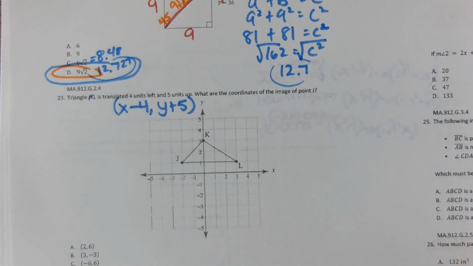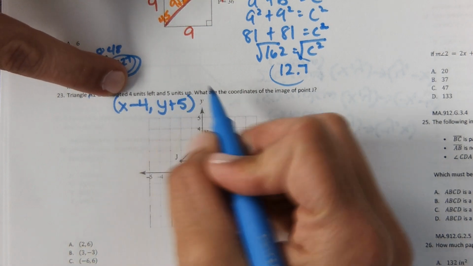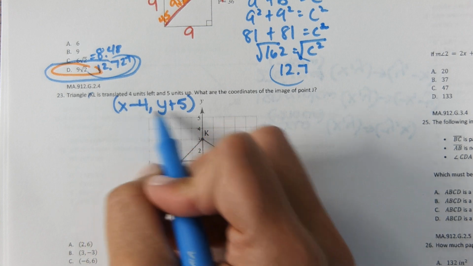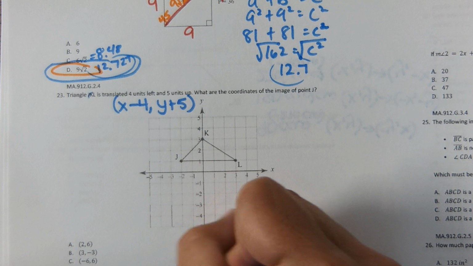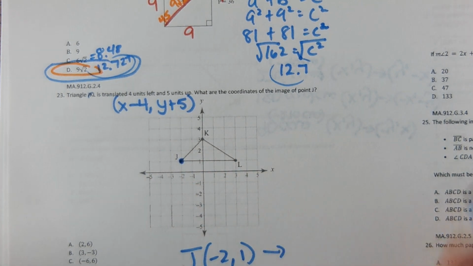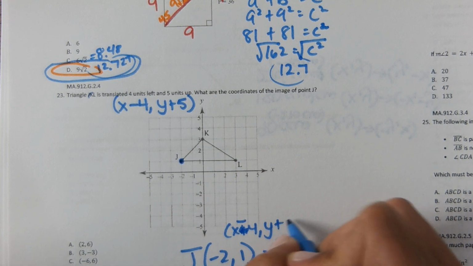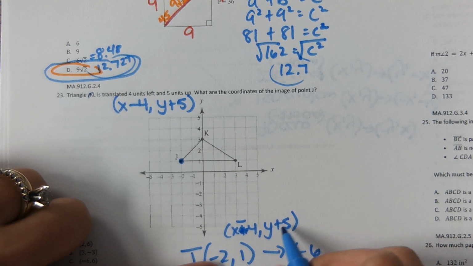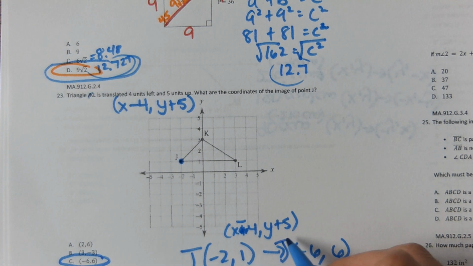Okay, this one is a transformation one. It says the triangle is translated 4 units to the left and 5 units up. What are the coordinates of the image of point J? So if it's 4 units to the left, that's x minus 4, and 5 units up would be y plus 5. We could use the coordinate rule. So if we take our original, it's just talking about J, is at -2, 1, and we use the coordinate rule x minus 4, y plus 5. -2 minus 4 would be -6, and 1 plus 5 would be 6, and this is the answer for J prime.